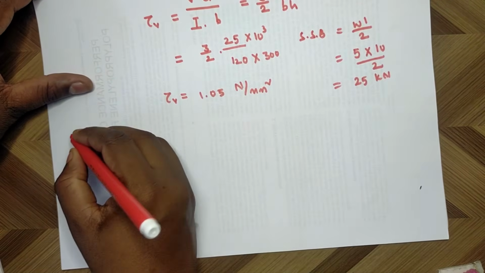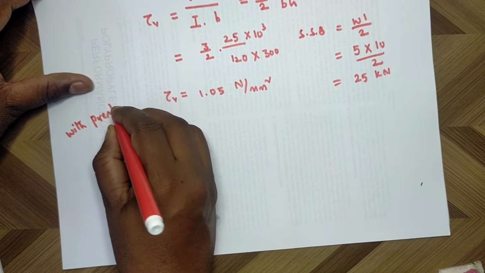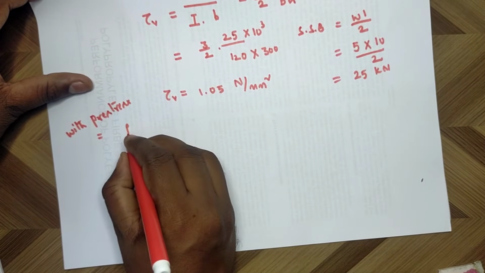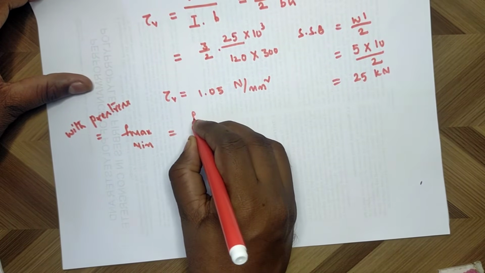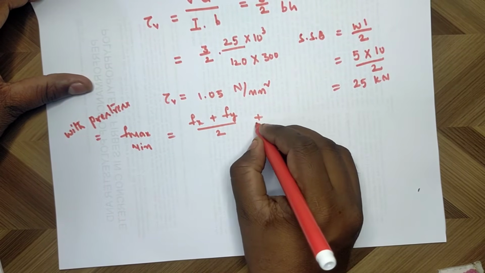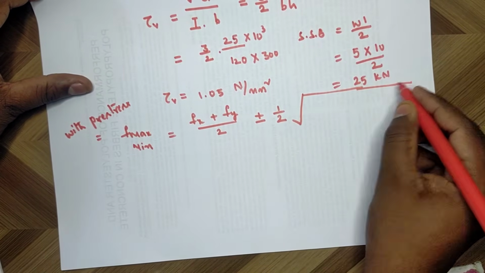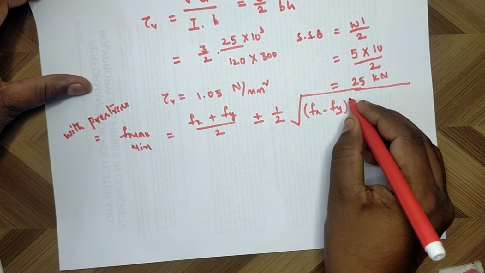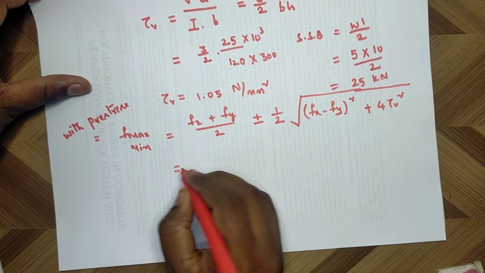Now with prestressing force, with prestress. F max, F minimum is equal to (Fx plus Fy) by 2 plus or minus half of the root of (Fx minus Fy) whole square plus 4 tau v square.